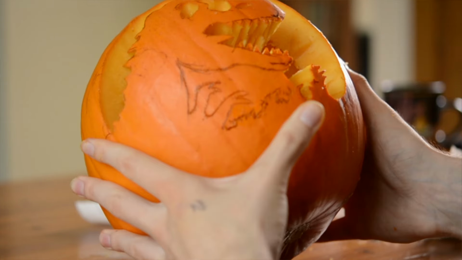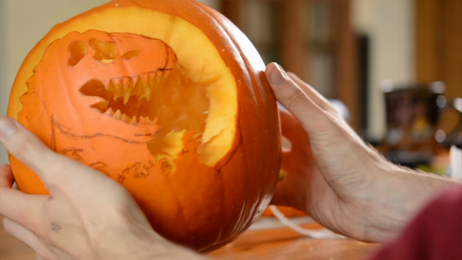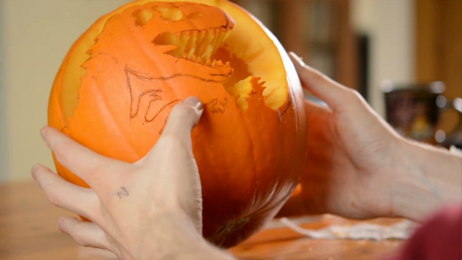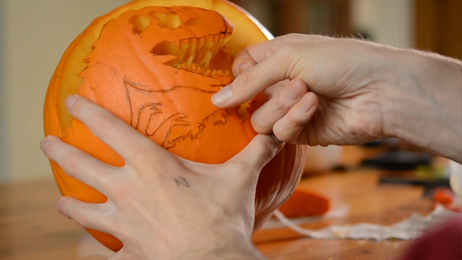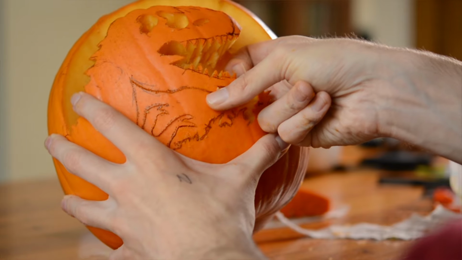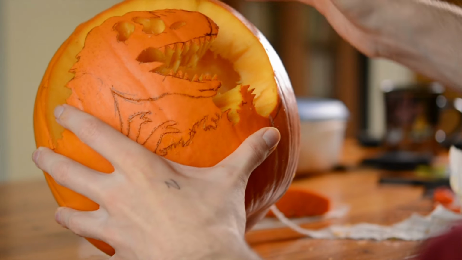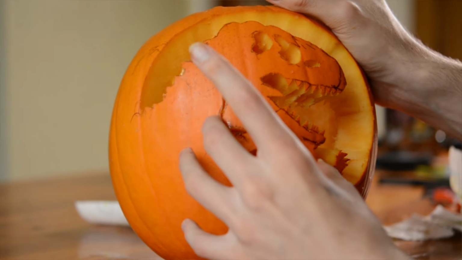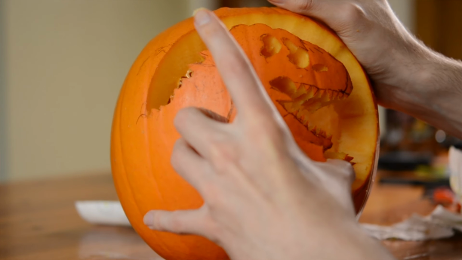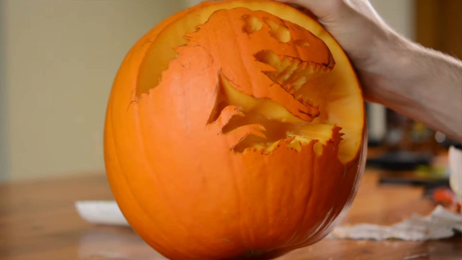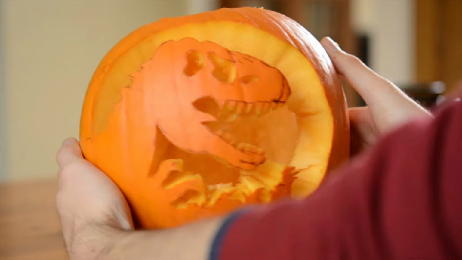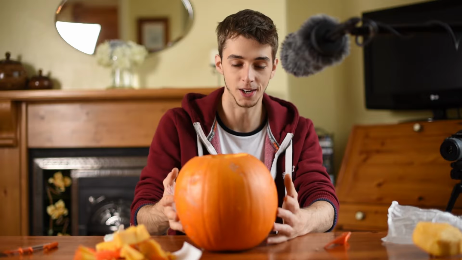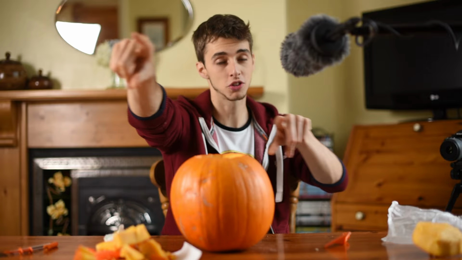Right. There we go. So I have now technically cut out, if I'm fine in the middle, there we go, all of this bit. And this is the bit I need to be very delicate with. Oh God. The final piece is about to come out. There it is! So he's got its little arms. But yeah, there it is. The Jurassic Park T-Rex. And hopefully now we'll montage to some shots.